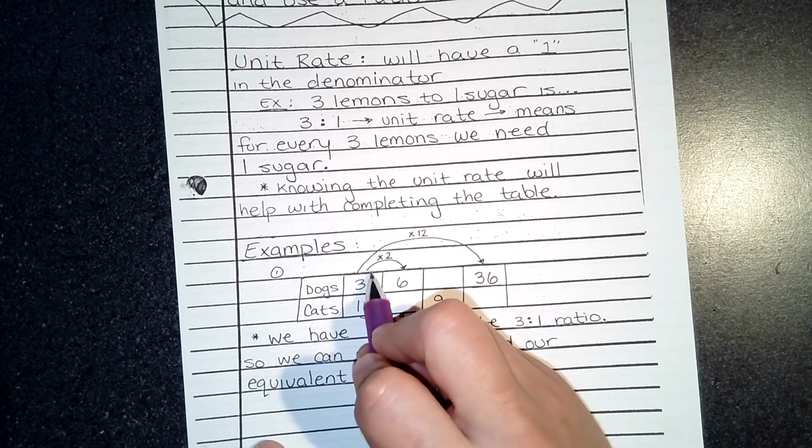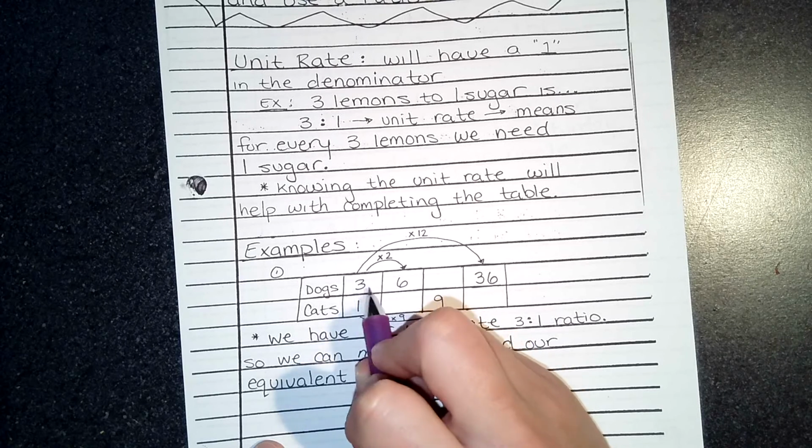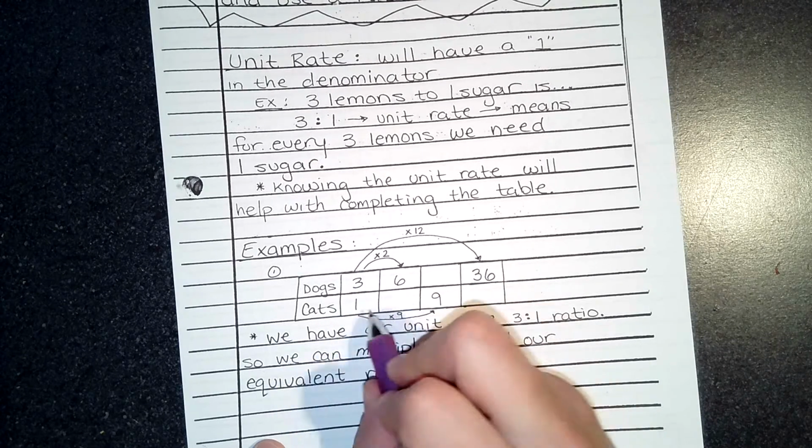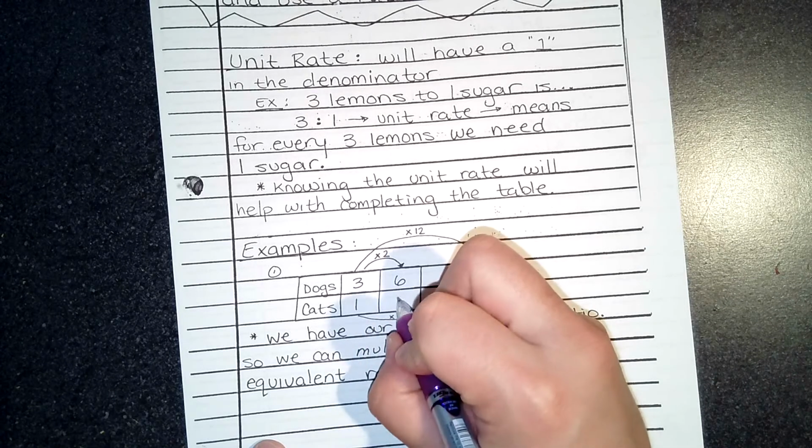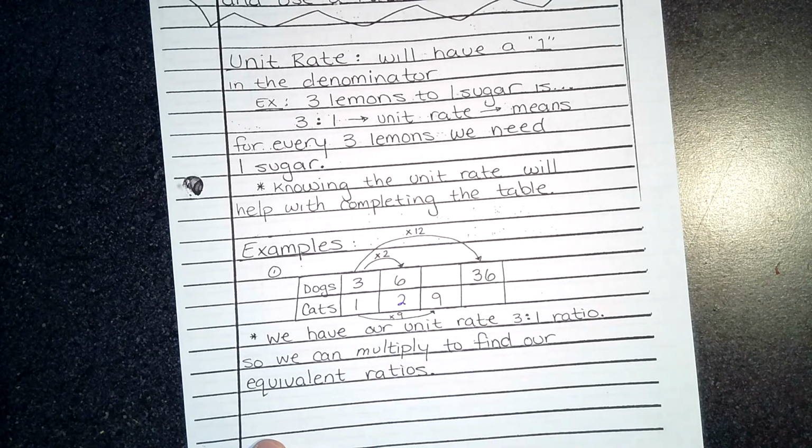And if we look, we do what times 3 is 6? Well, 3 times 2 is 6. So we do the same thing on the bottom, just like equivalent fractions. 1 times 2 is 2. So 6 dogs for every 2 cats.